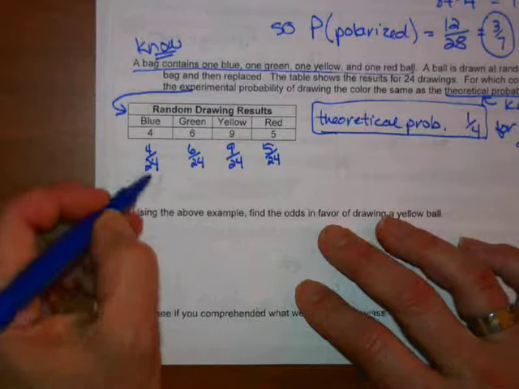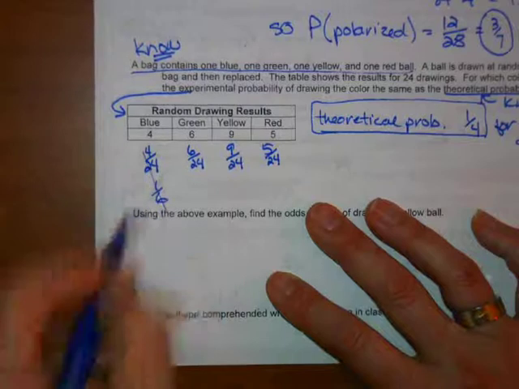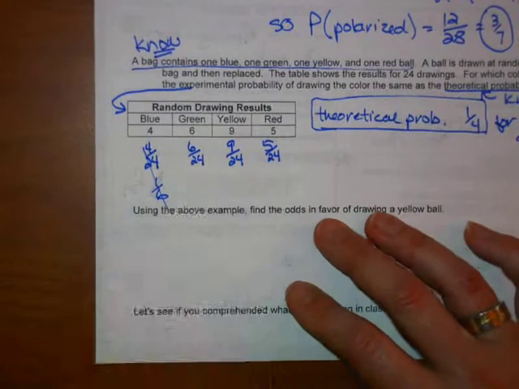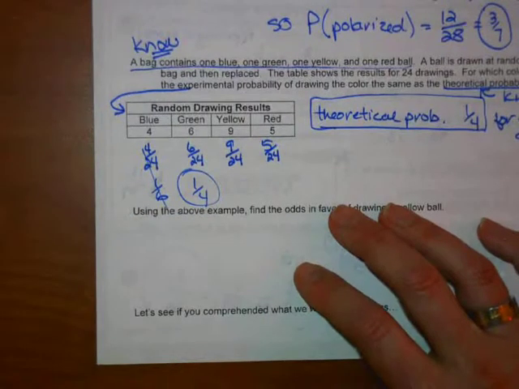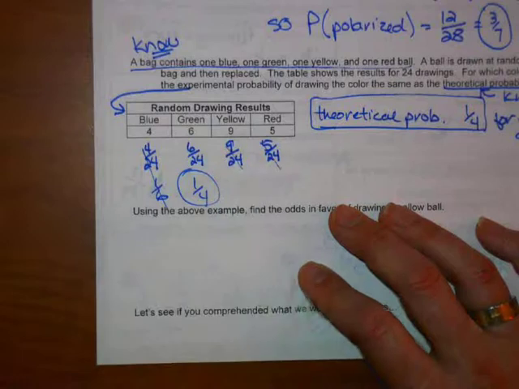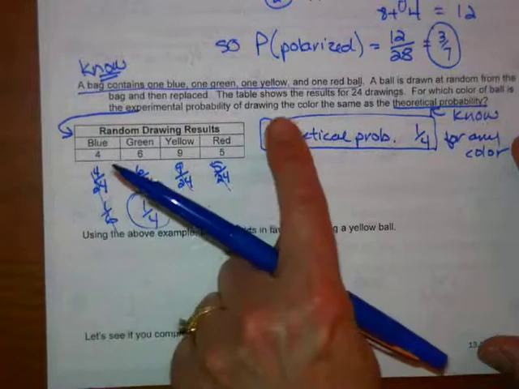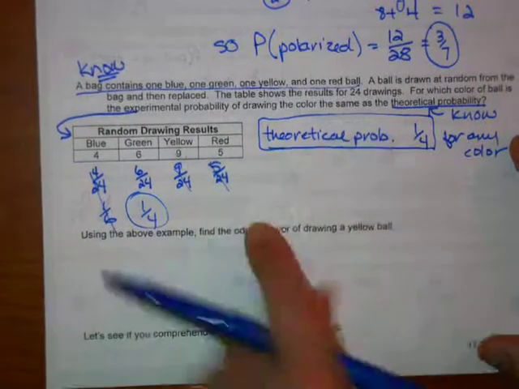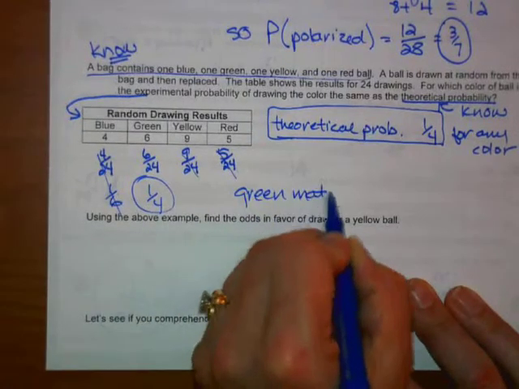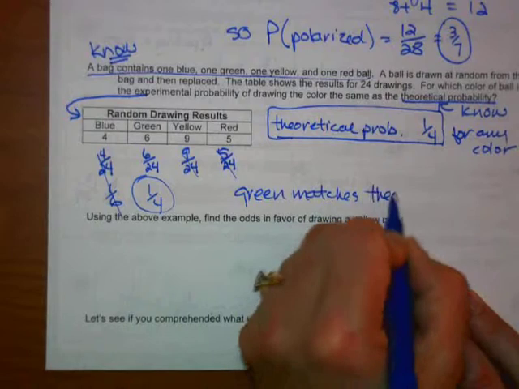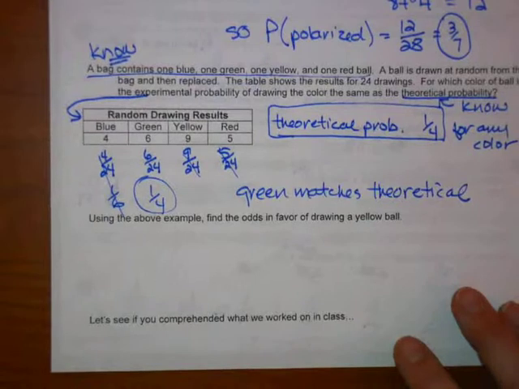What's this reduced? Keep going. 1 out of 6. So it's not that one. What's that one reduced? Oh, we have a winner. Chicken dinner. Winner, winner. Right? This one doesn't work and that one doesn't work. So it says, for which color of ball is the experimental probability of drawing the color the same as the theoretical? So it was for the green ball. Green matches theoretical. Okay? Now we're almost done.